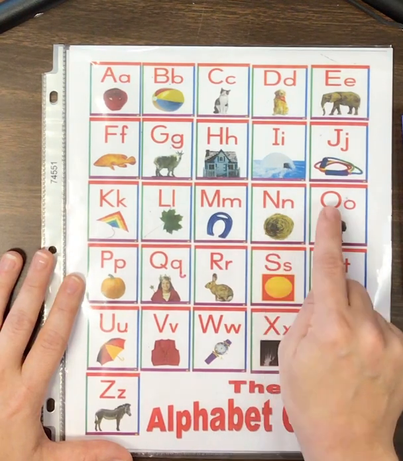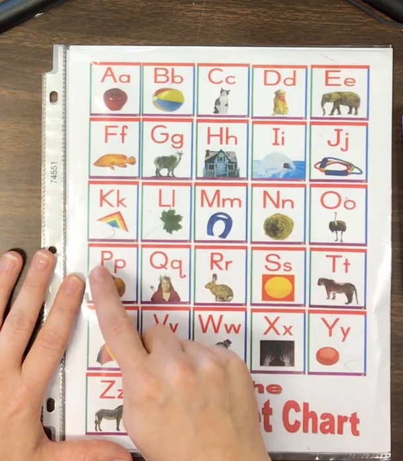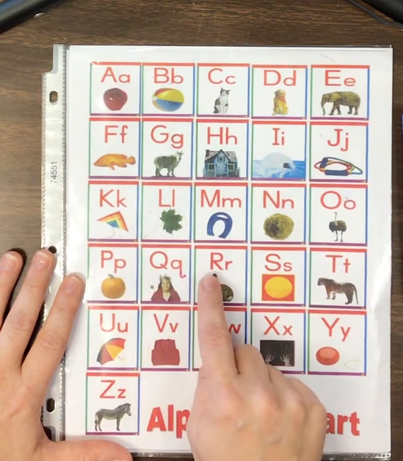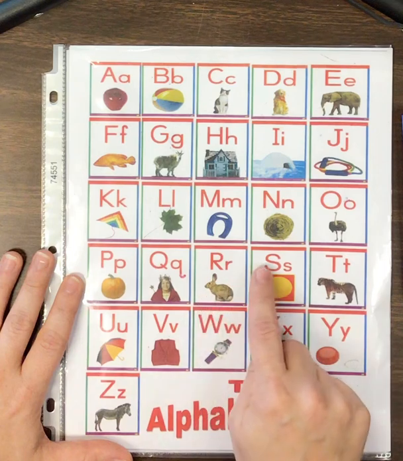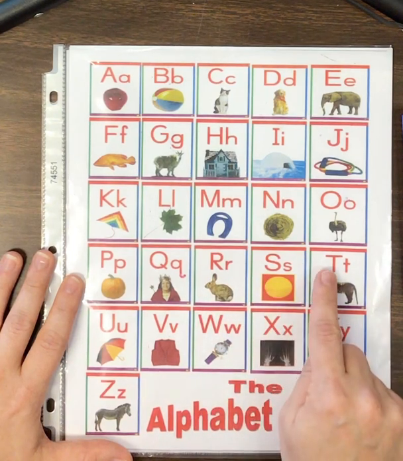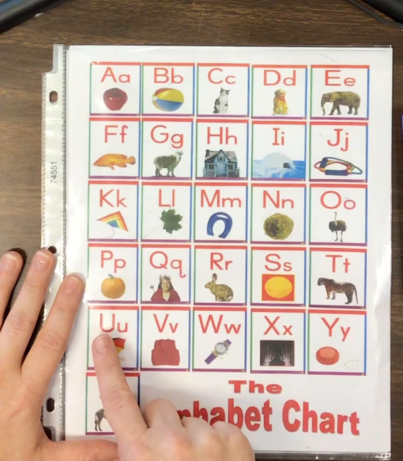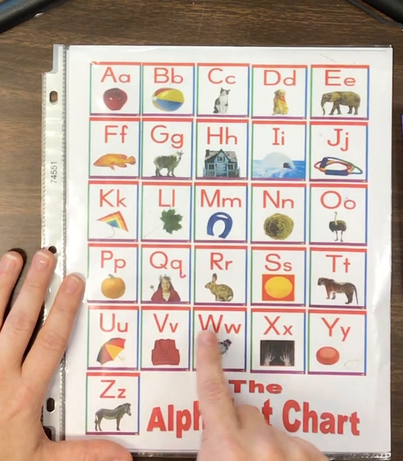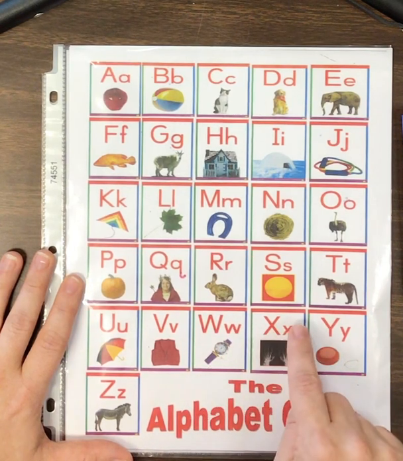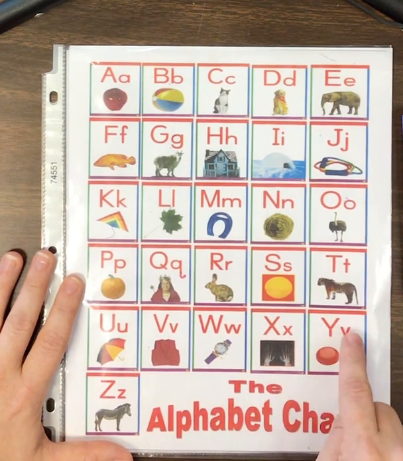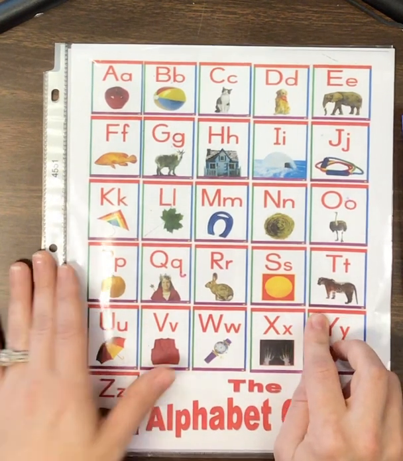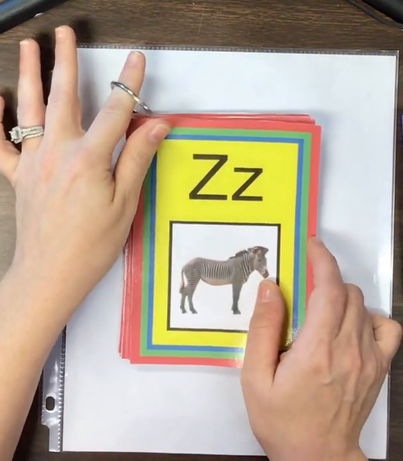N, nest. O, ostrich. P, pumpkin. Q, queen. R, rabbit. S, sun. T, tiger. U, umbrella. V, vest. W, watch. X, x-ray. Y, yo-yo. Z, zebra. Great job. Okay, so we're talking about the letter Z today.